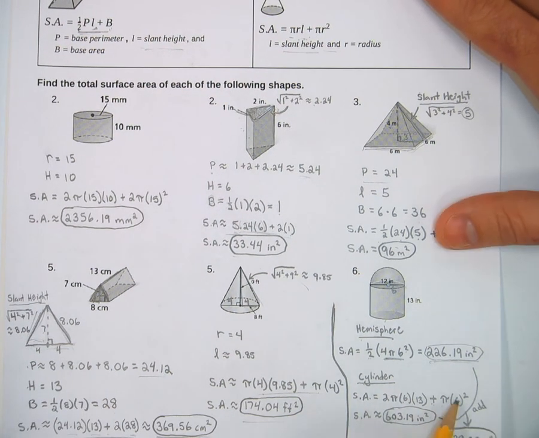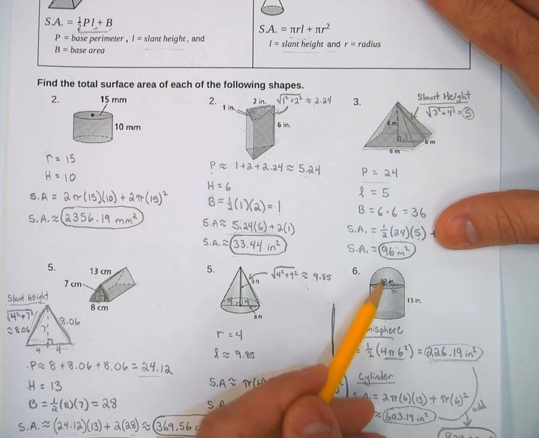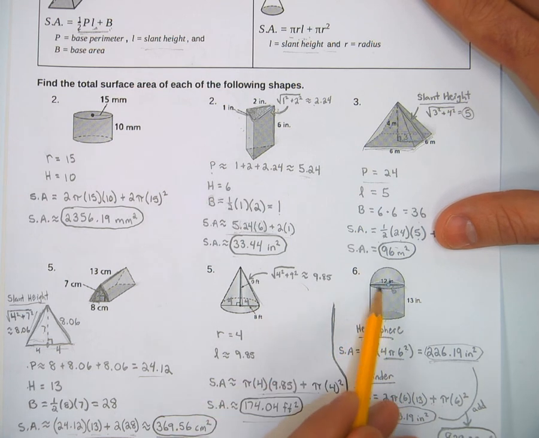Well, pi r squared is how you find the area here and here. But this area up at the top of the cylinder is being covered by the sphere, so that wouldn't be part of the surface. That's part of the interior. This is not part of surface area. It's not on the outside.